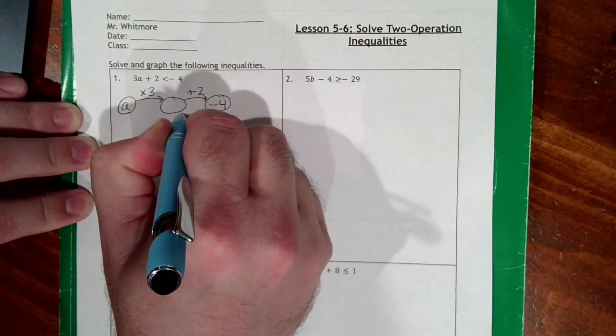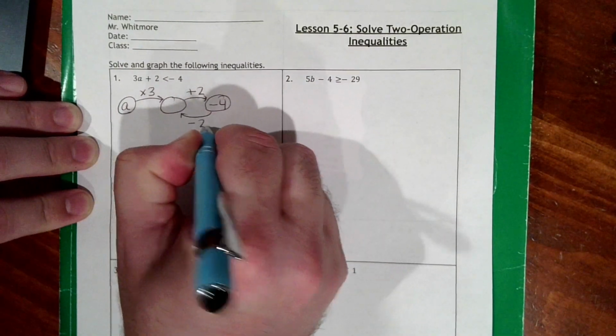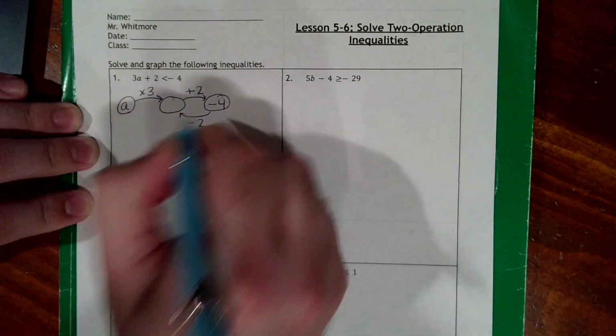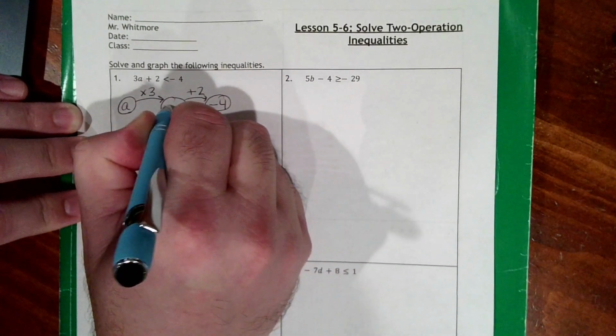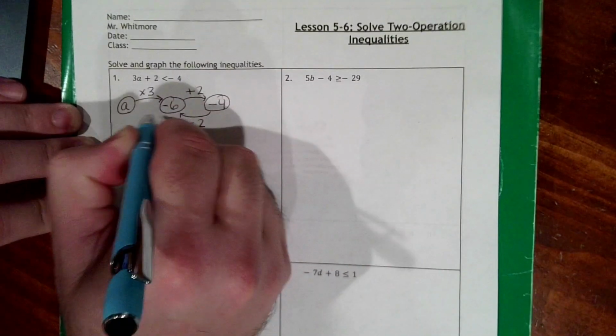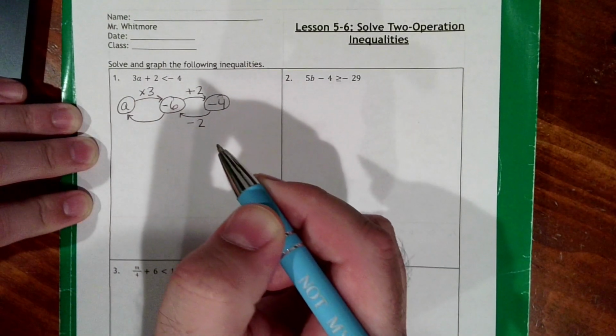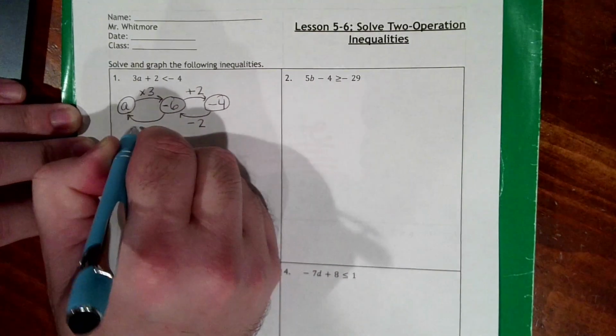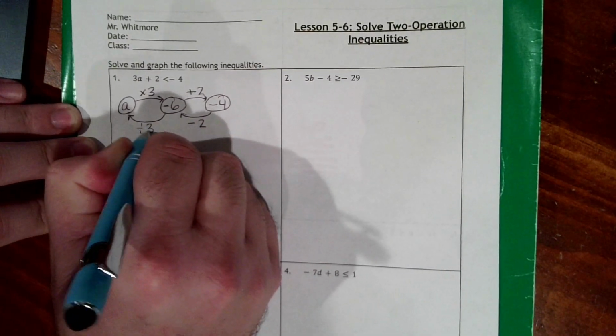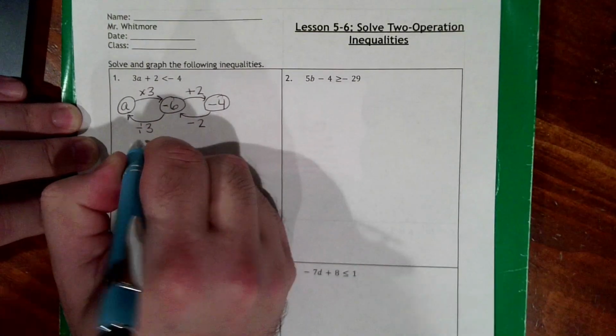So going back, we have minus 2, negative 4 minus 2 is negative 6, and then negative 6 divided by 3 is negative 2.